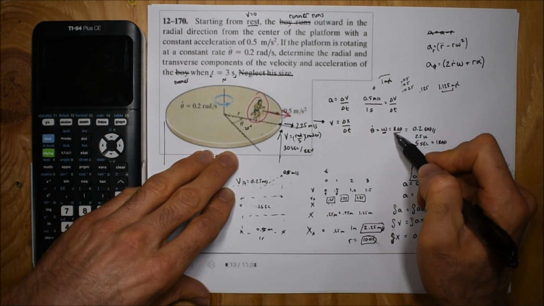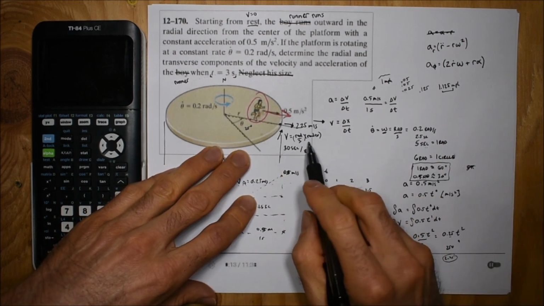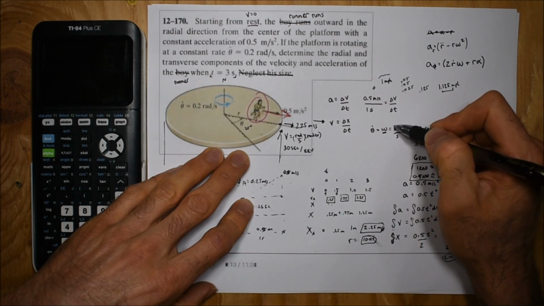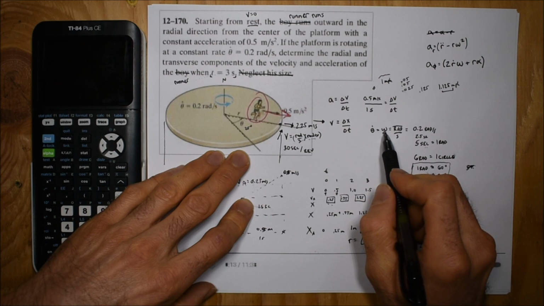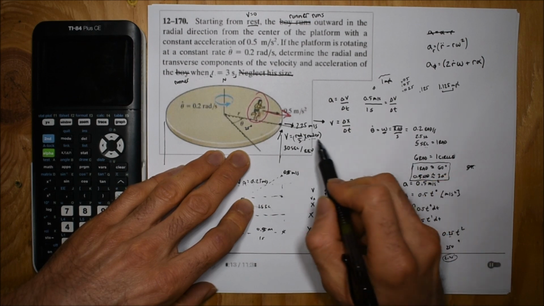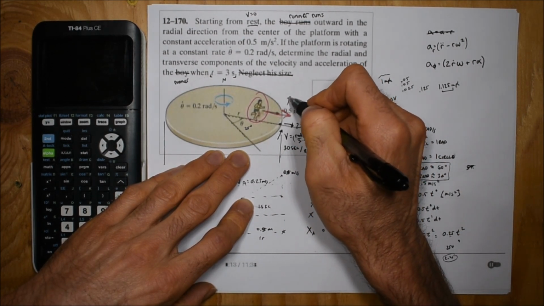If we know angular velocity, that's in radians per second. And anytime you hear the word radian, just multiply by radius and you get something normal. So angular velocity, radians per second, times radius, just gives you the normal velocity that is getting flung that direction.